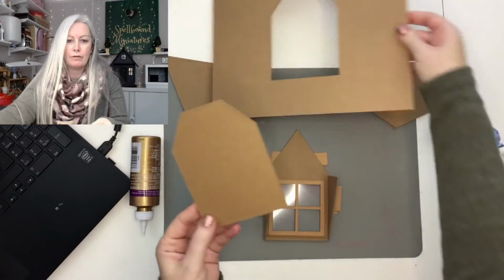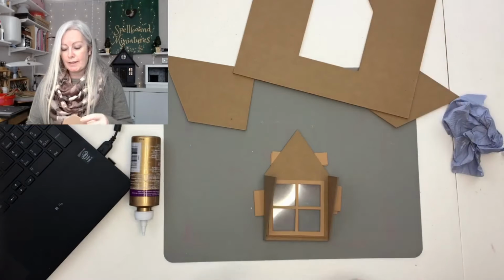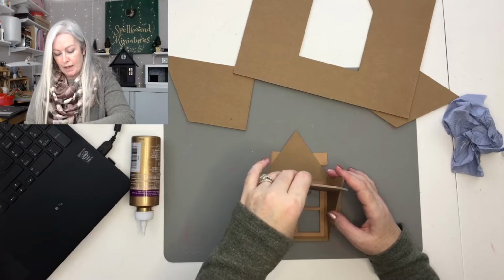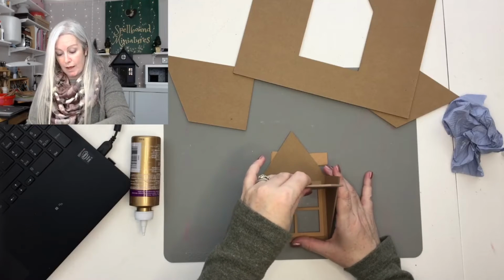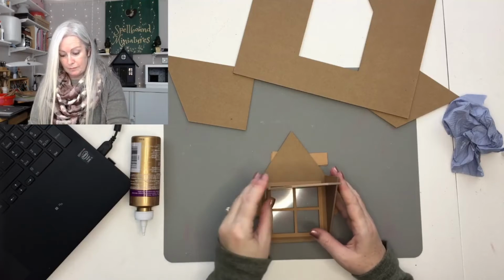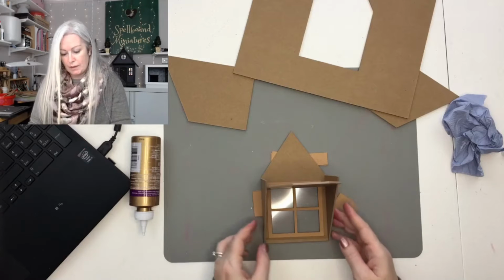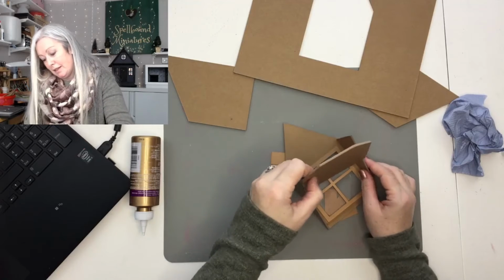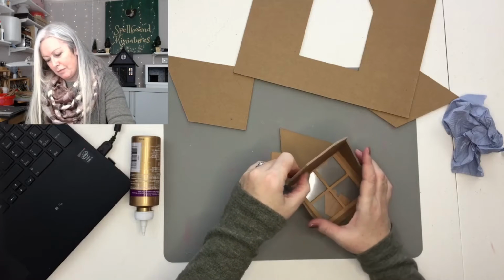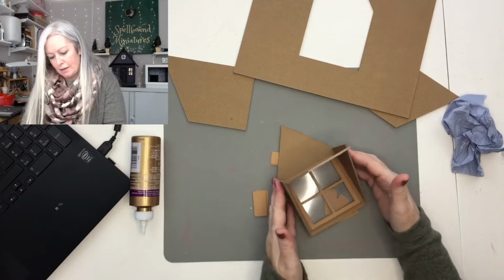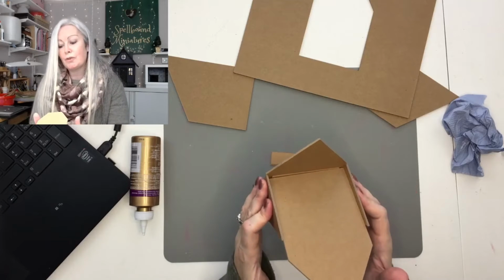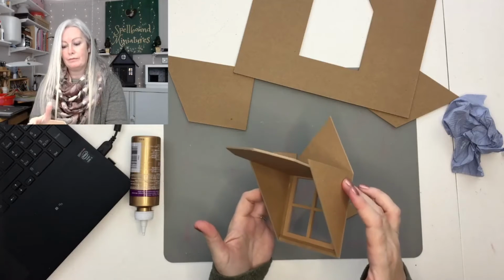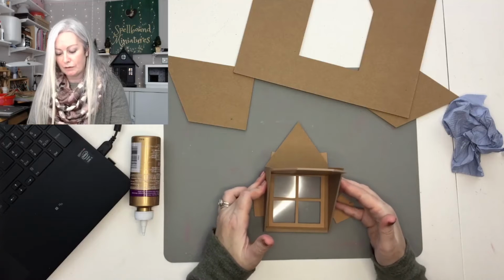This piece that came out of the roof section is exactly the right width to fit in here and keep your uprights square as they dry. I don't know if you can see that there like that. It's exactly the right thing. Let me just put a little bit of pressure there. There. So that ensures that those side pieces are now square and they dry with a nice right angle.